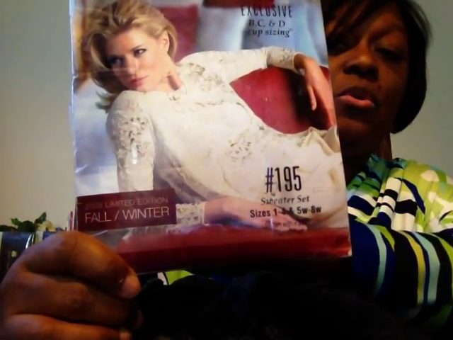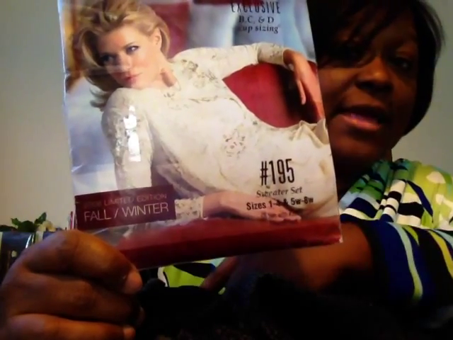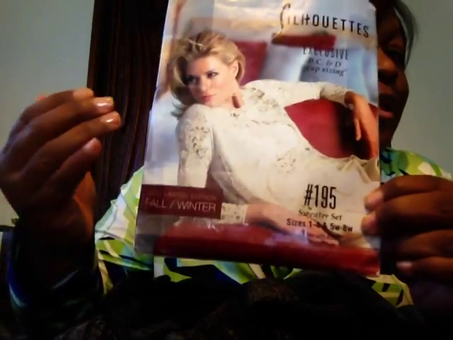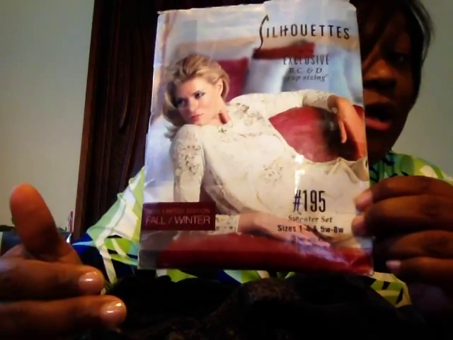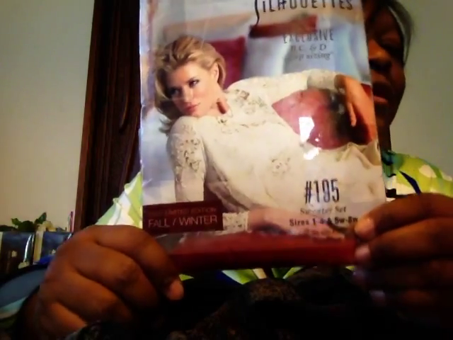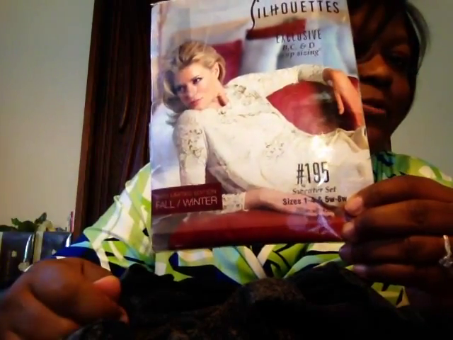So this is probably the one that I'm going to pick to do, so that the next video I show will be me showing this one made. So yeah, this is the one I'm going to do. Silhouette Patterns 195, the sweater set, and I'm going to make it longer. I don't know how much longer I can make it. I have to see how much fabric I have in order to do that. But that is going to be my next project.